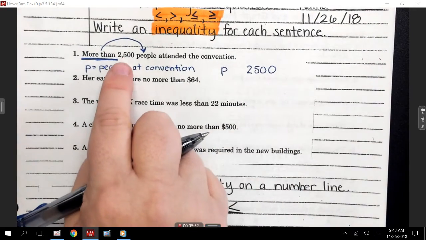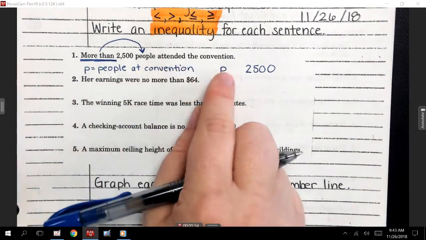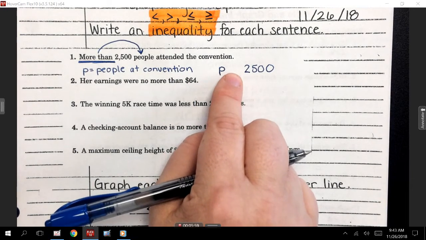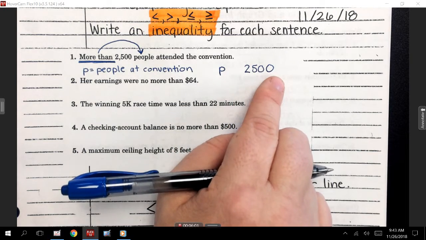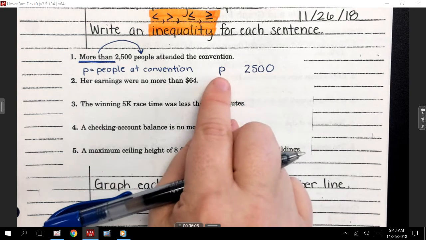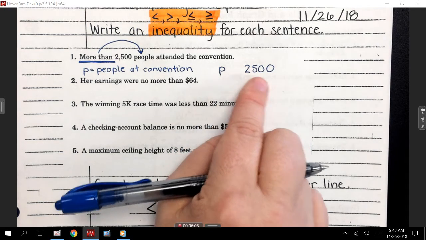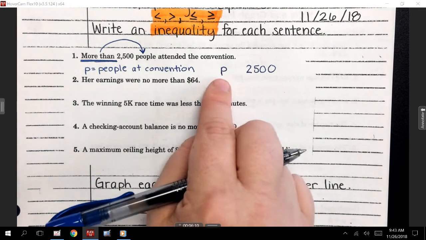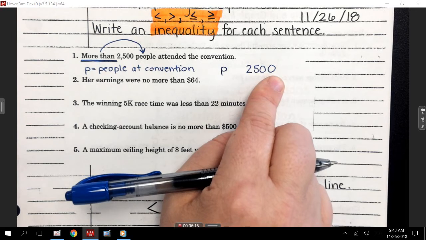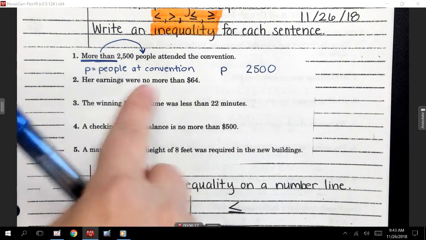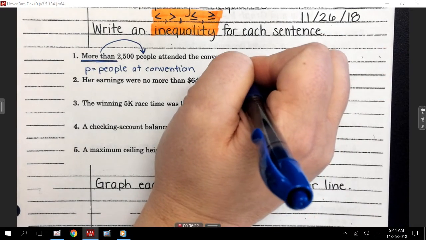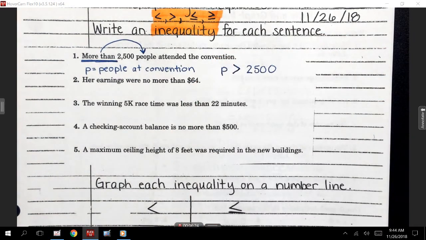If it says more than 2,500 people attend the convention, if I'm talking about these people, should my people be a greater than symbol, 2,500? Should my people be less than 2,500? Should my people be greater than or equal to 2,500? Or should my people be less than or equal to 2,500? What symbol are we going to use here, Layla? Greater than. It says more than. So that means greater than.